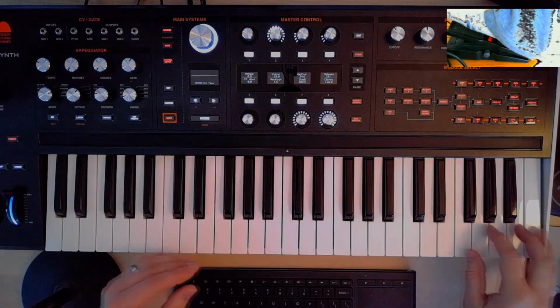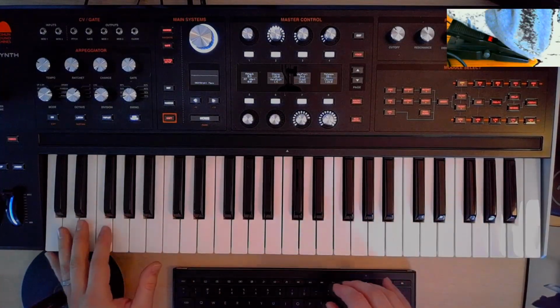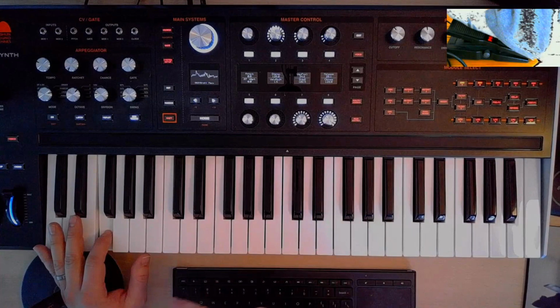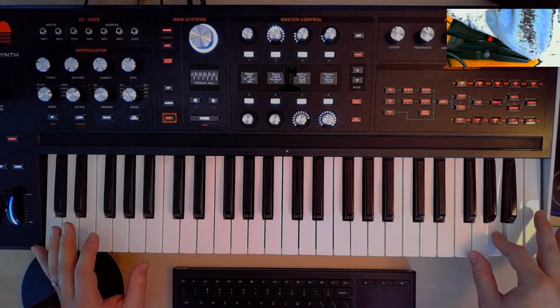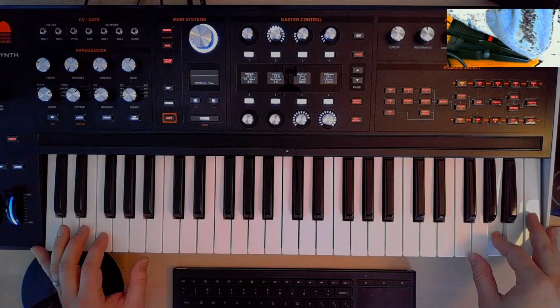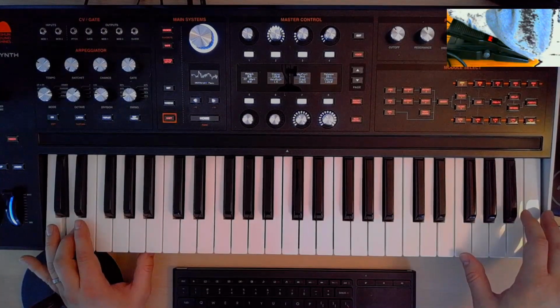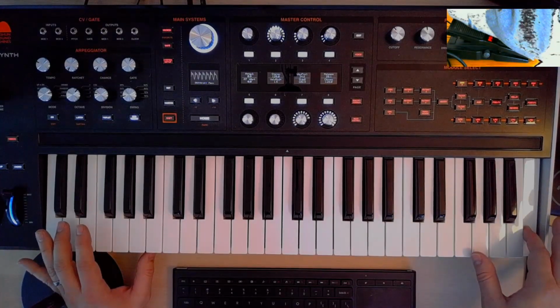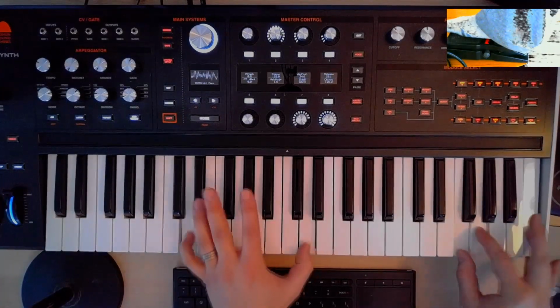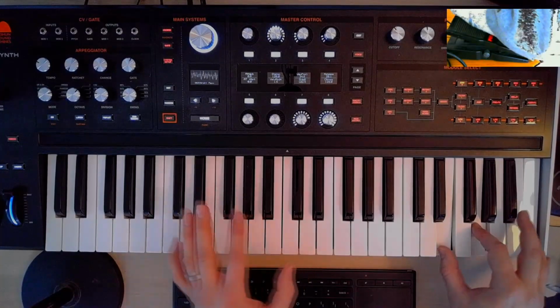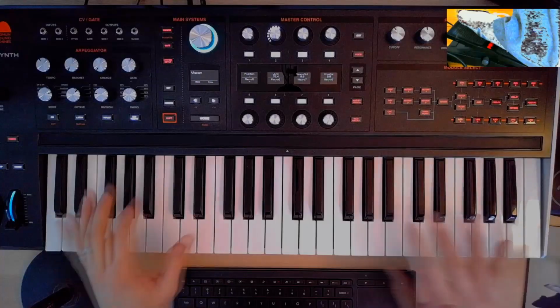Of course, expression pedal, it does the natural thing. Another thing is, I believe on this one I broke the lower notes will have a fade out time longer than the high notes, just like a piano. All right, let's move on.